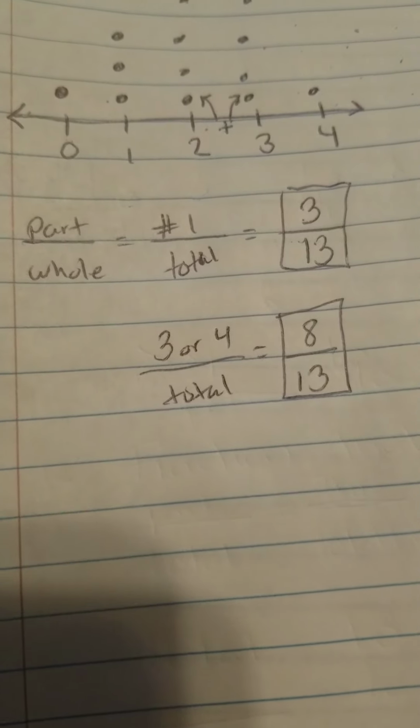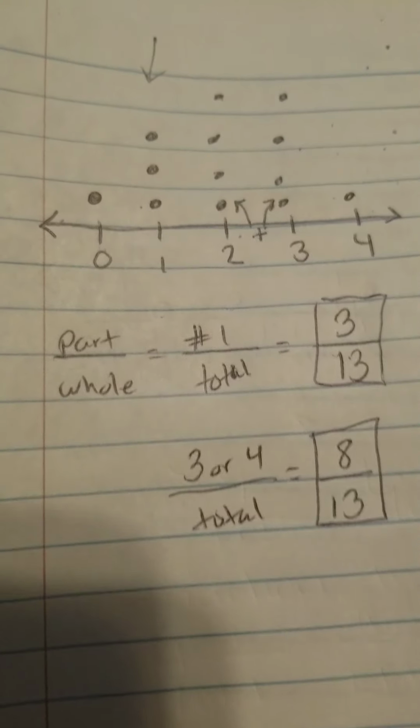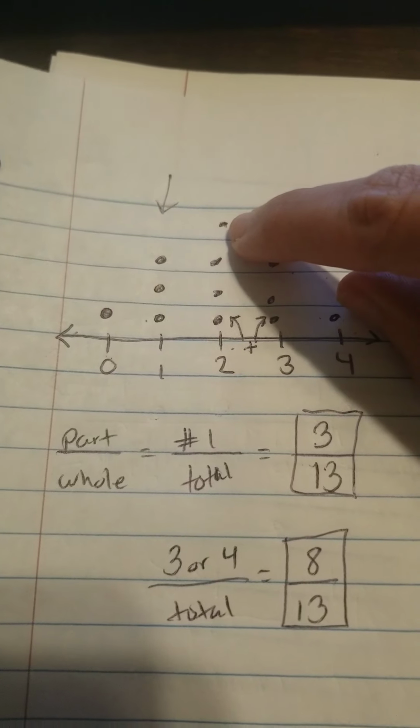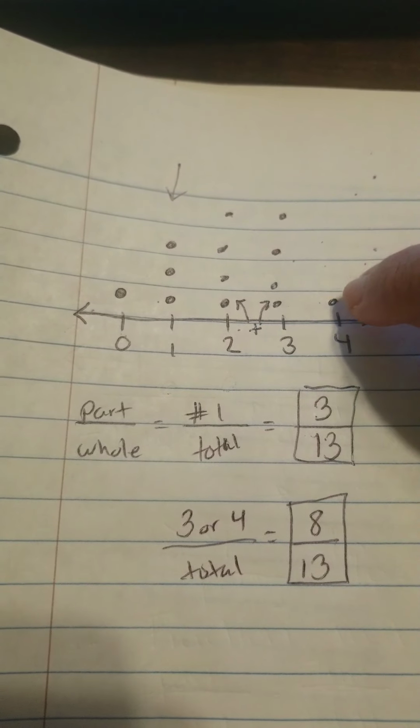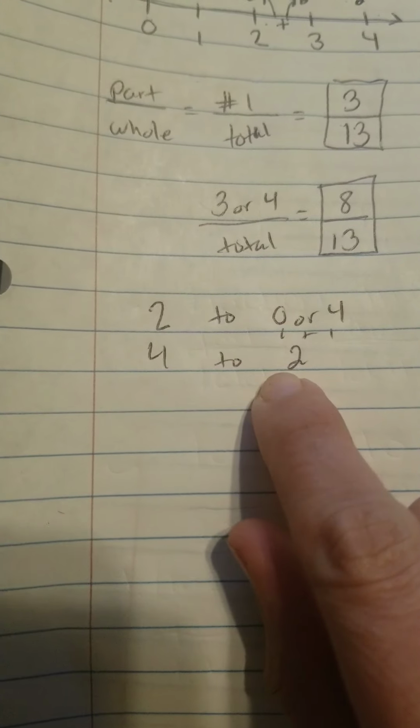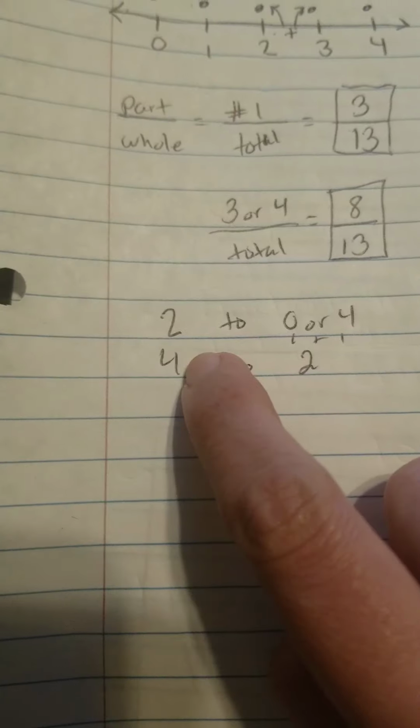Compare the number of families that use 2 computers to the number of families that use 0 or 4. So 2 computers, we have 1, 2, 3, 4. 0 or 4, that's 1, 2. So 2 computers is 4. 0 or 4 is 1 plus 1, which is 2. So you could say half as many people own 0 or 4 computers as they do 2 computers.